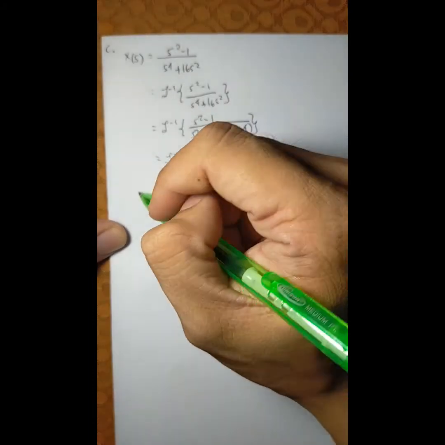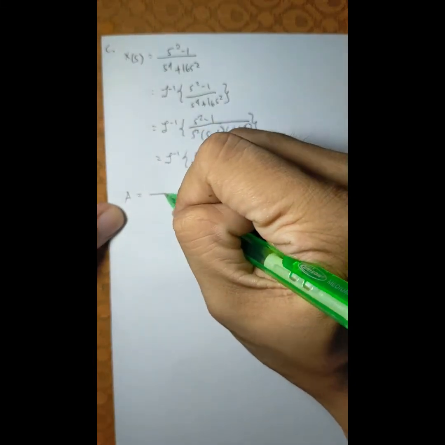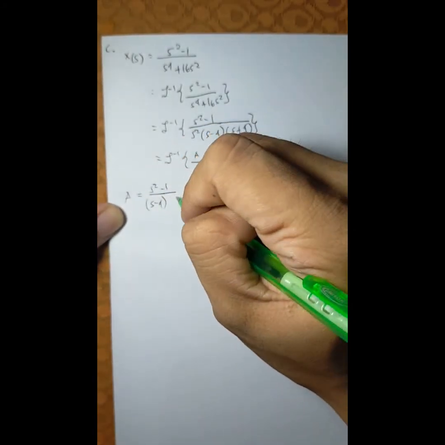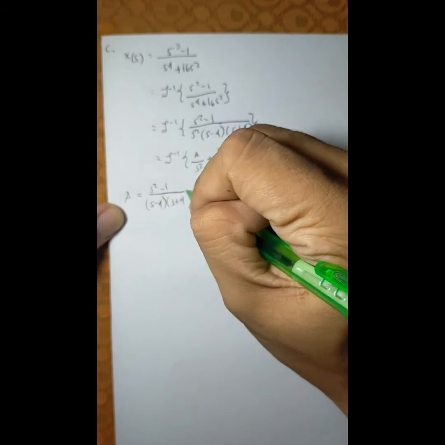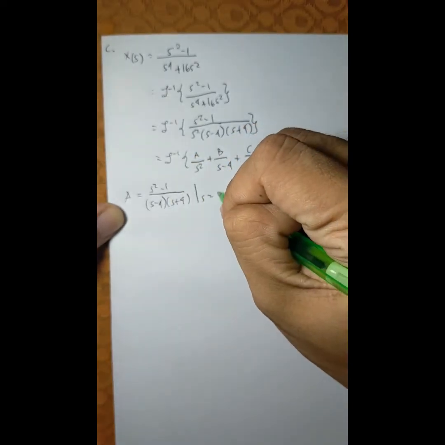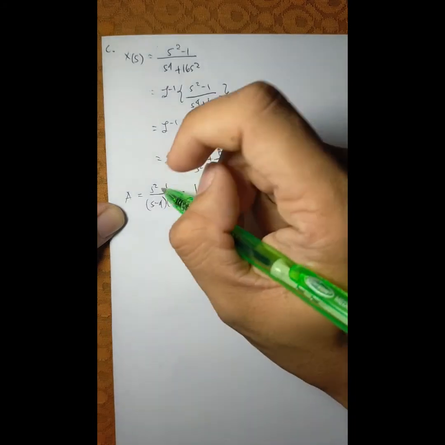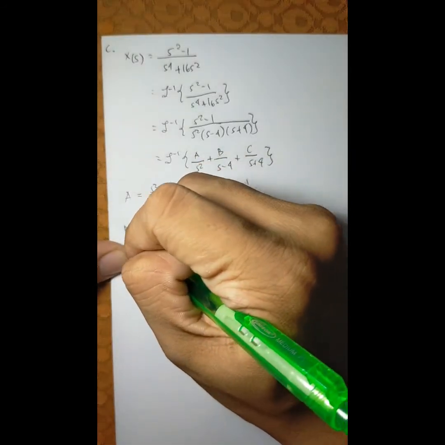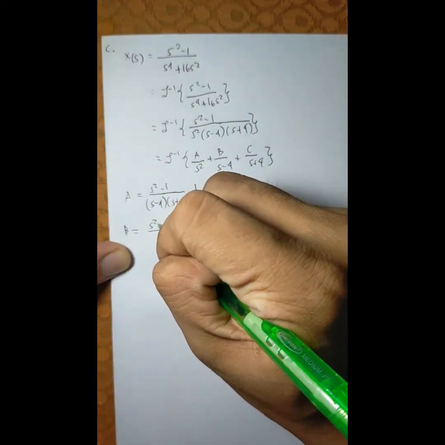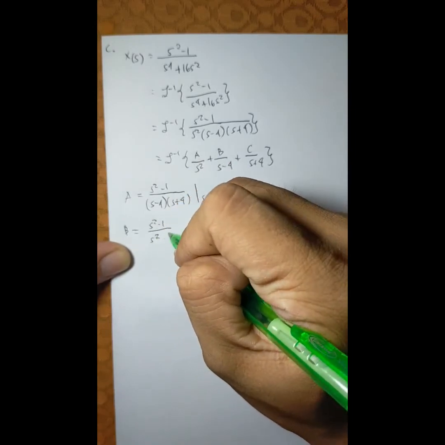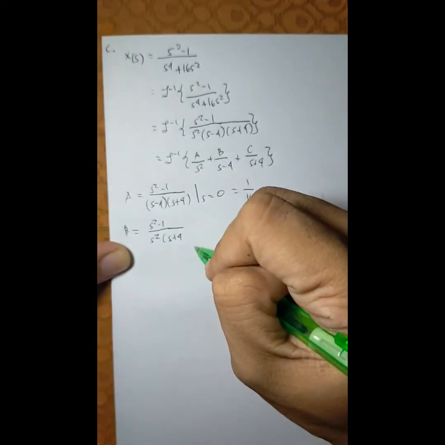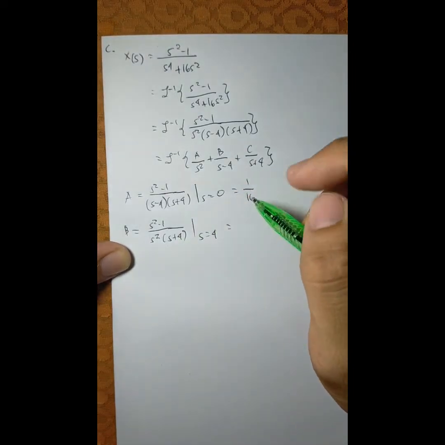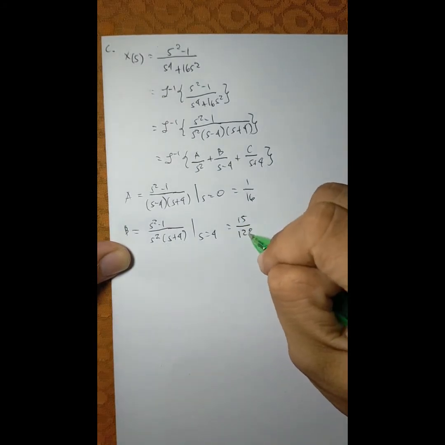And using the cover-up method, we have A equal to s squared minus 1 over s minus 4 times s plus 4, and the value of s is equal to 0. Substituting that in our calculator, this is equal to 1 over 16. And for B, we have s squared minus 1 all over s squared times s plus 4, and the value of s is equal to 4. Substituting that, this is equal to 15 over 128.